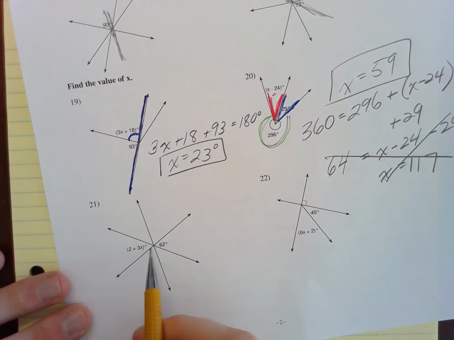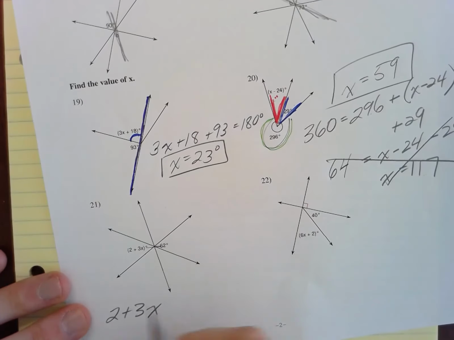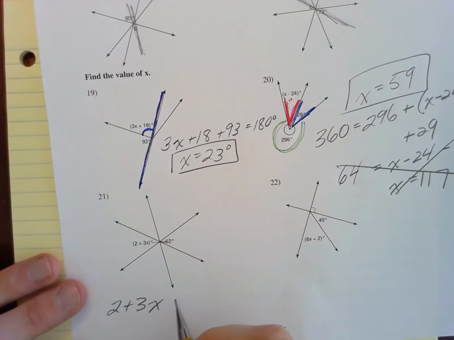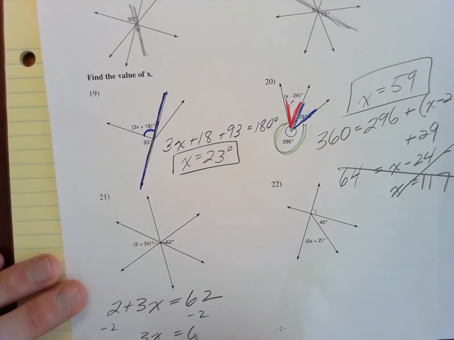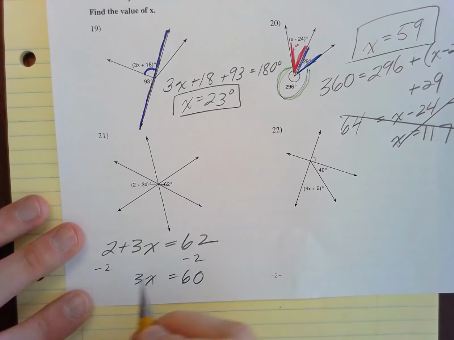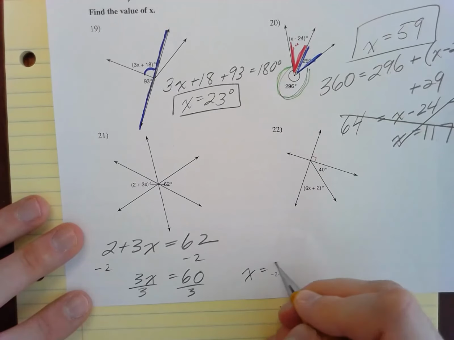Here we have vertical angles, so we know that the 2 plus 3x, whatever that is, has to be the same as the 62 on the other side. So if we subtract 2 and subtract 2, we have 3x equals 60, divide by 3, and we have x equals 20.